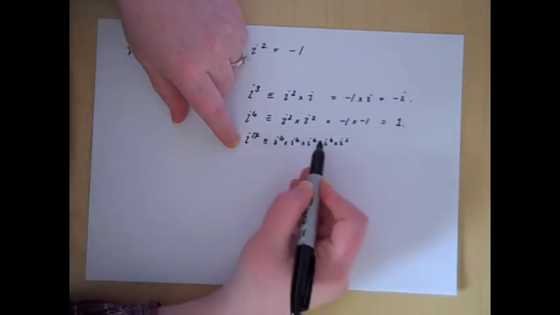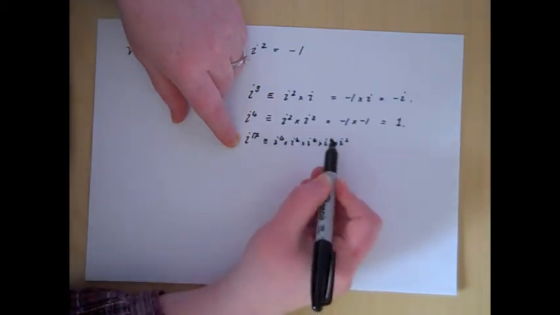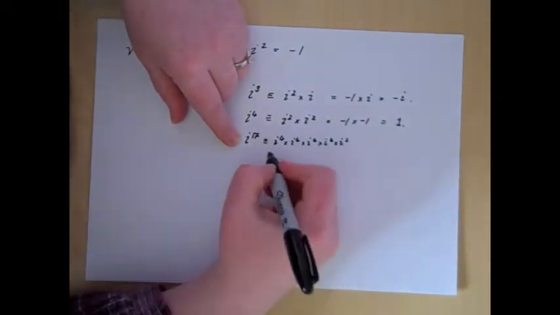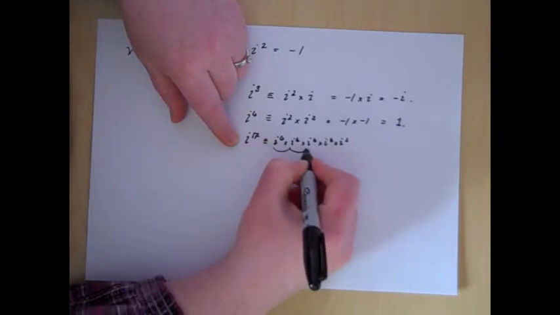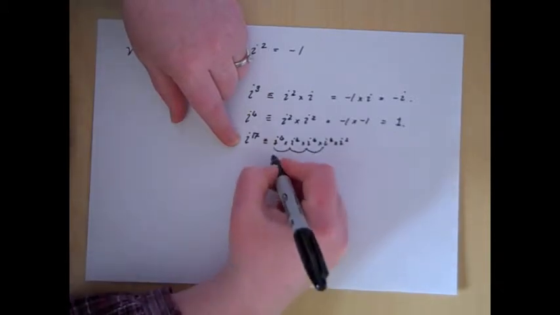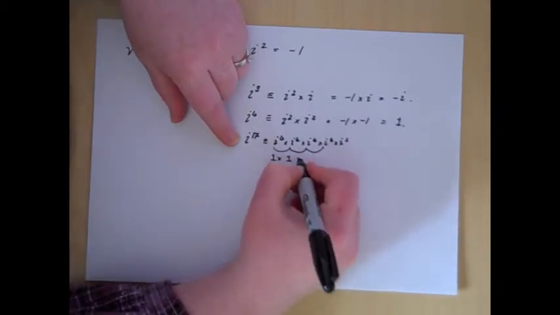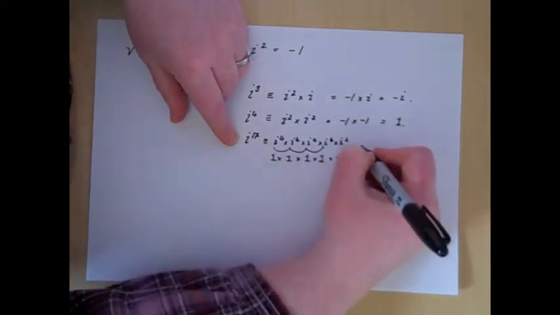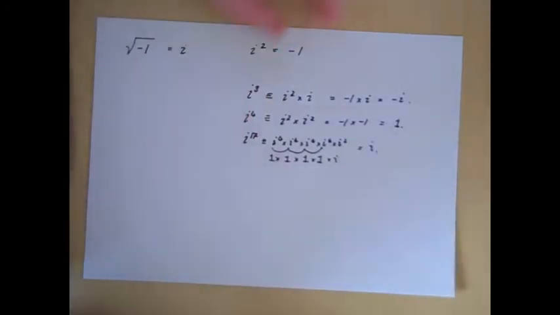I add all these terms up: 4 plus 4 plus 4 plus 4 is 16, plus 1 is 17. That gives me i to the 17. And I know that these terms here are all just 1 times 1 times 1 times 1 times i. And so i to the 17 can be simplified to just i.